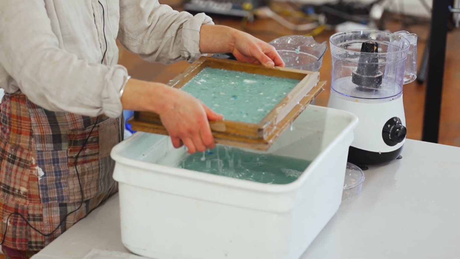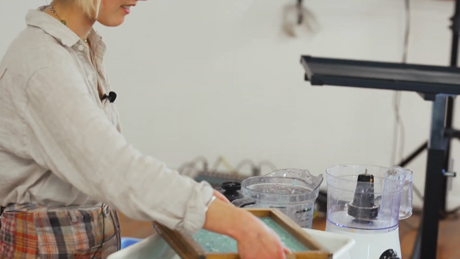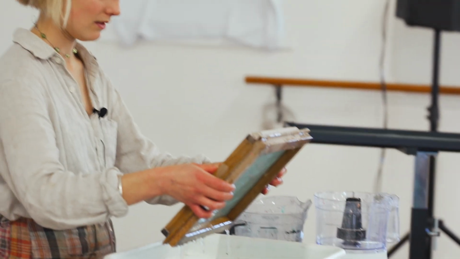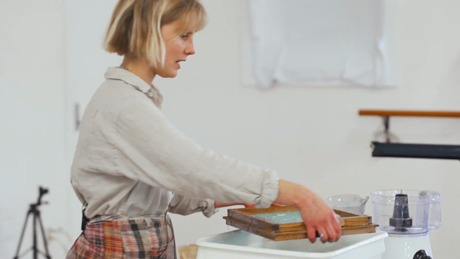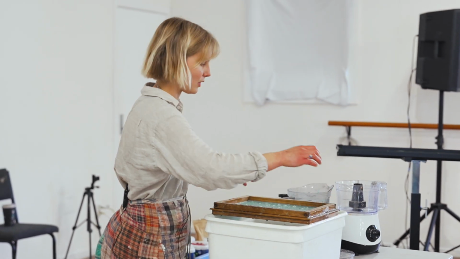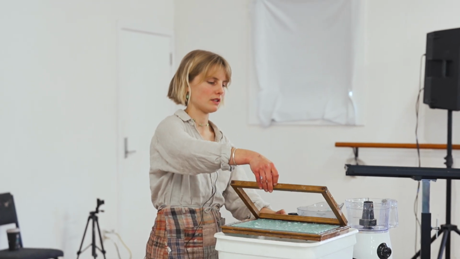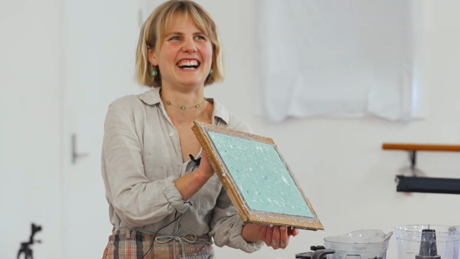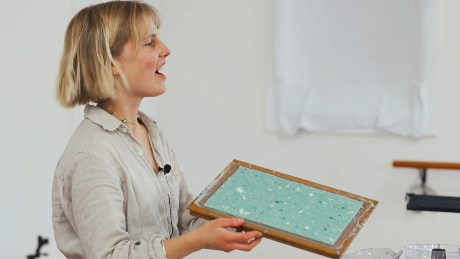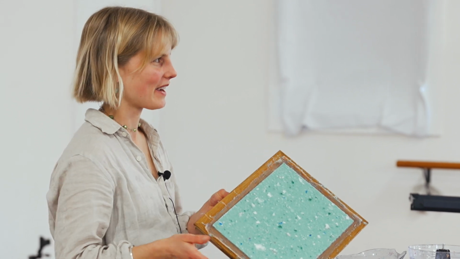Just going to wait for some of the drips to come out. At this point, this vat's really good because I can just rest it on here. And then I'm going to carefully take the mould and lift it up. And there it is. It kind of never gets old. That's why I kept making paper.